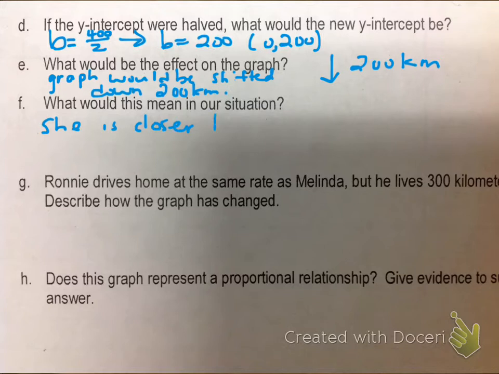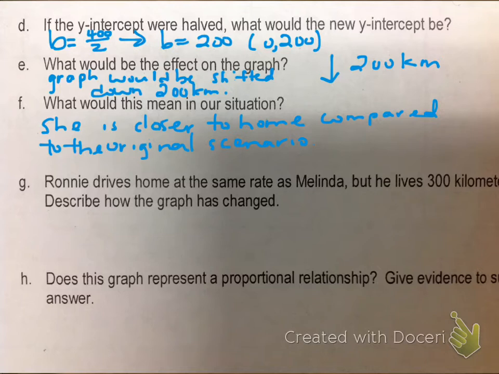So she's closer to home compared to the original scenario. So this time she's only 200 kilometers from home. Okay?